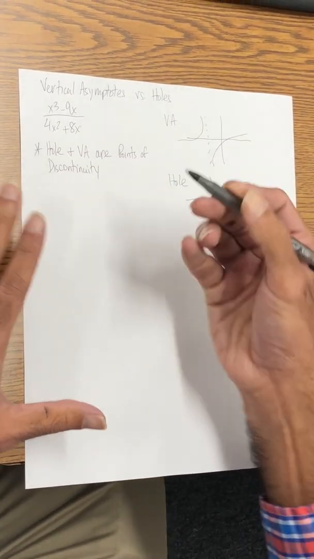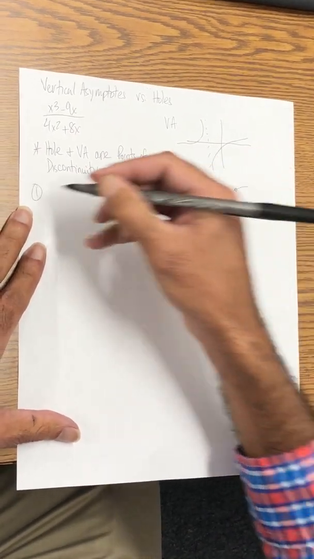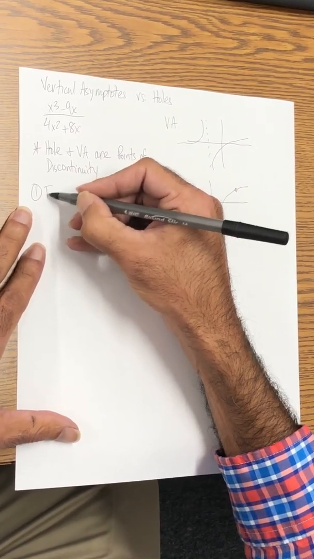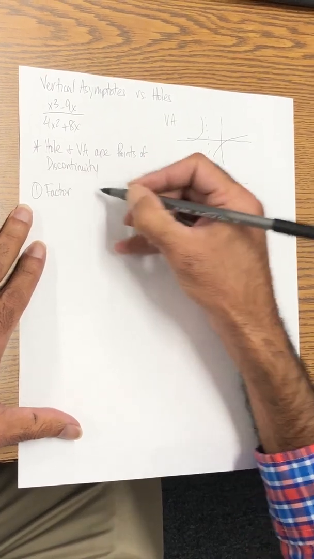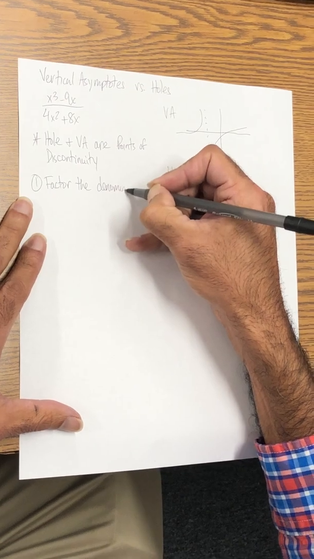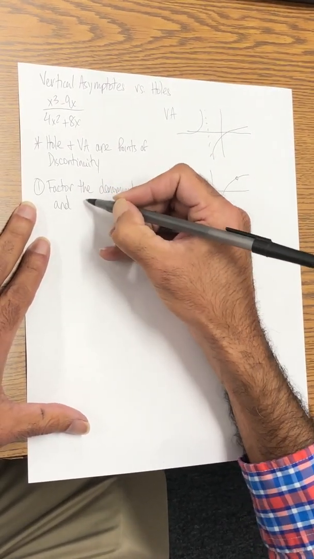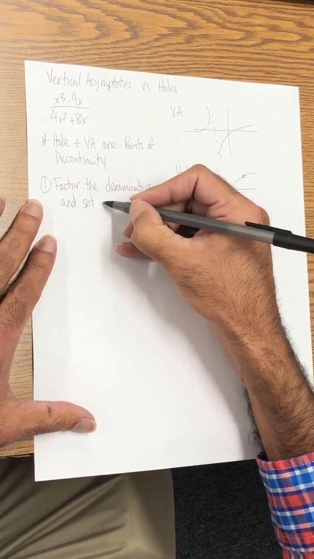And to find them, all you have to do is factor the denominators and set equal to 0 and solve.